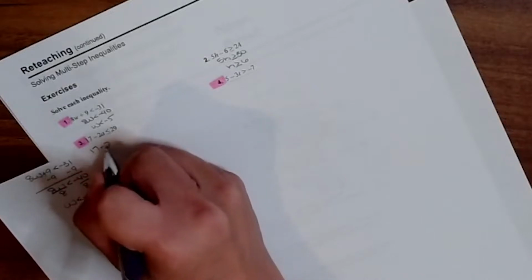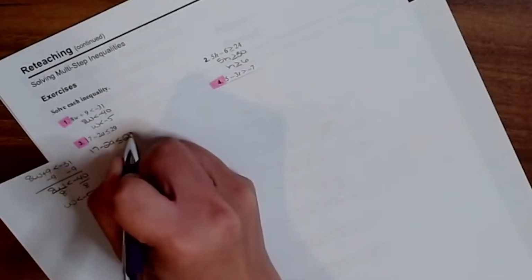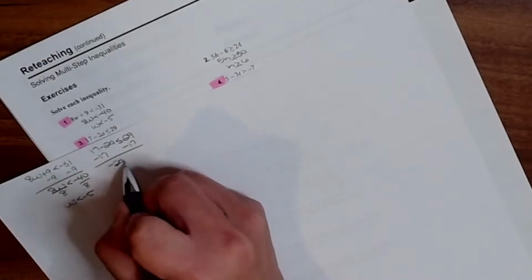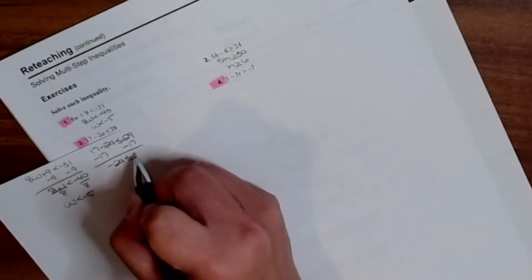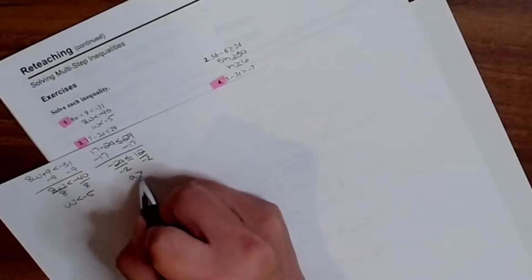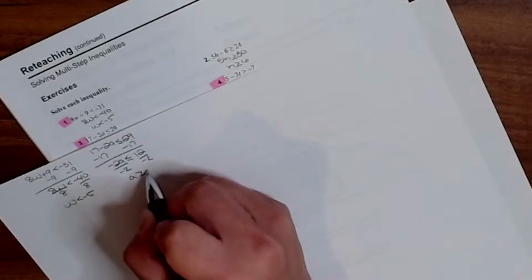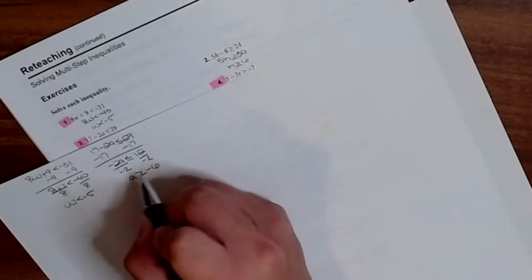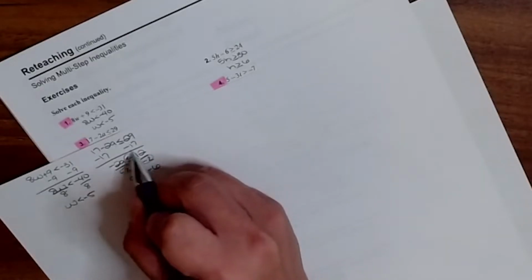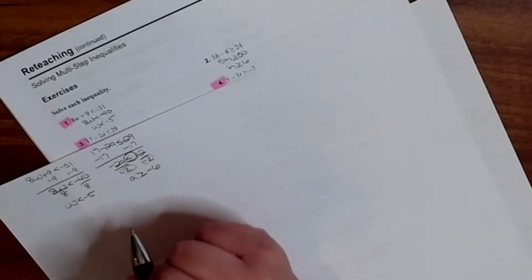So 17 minus 2a is less than or equal to 29. Subtract 17 from both sides, so I get negative 2a is less than or equal to 12. Divide both sides by negative 2, and a is bigger than or equal to negative 6. Remember, when you divide or multiply by a negative number, you have to switch the direction of the inequality sign.